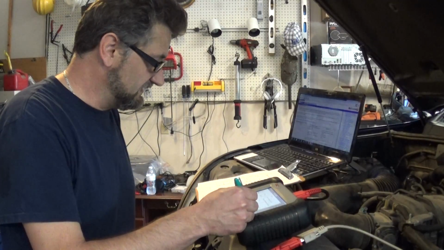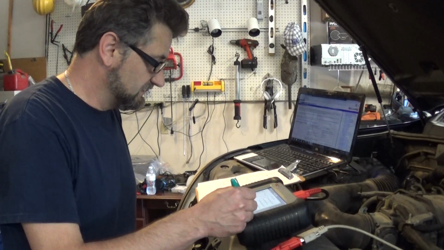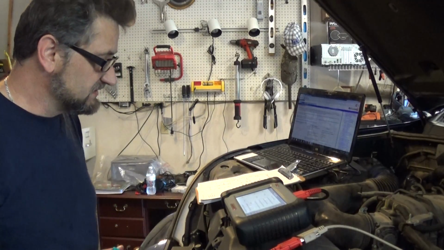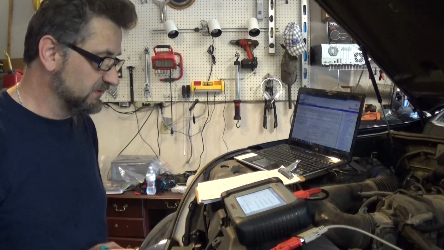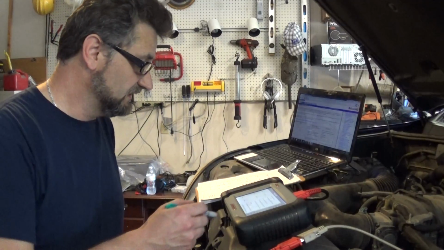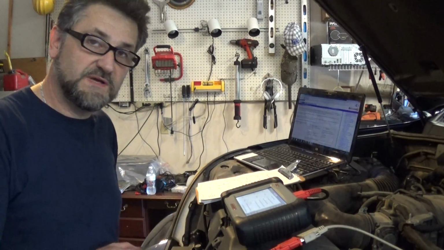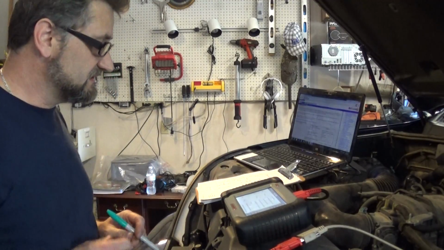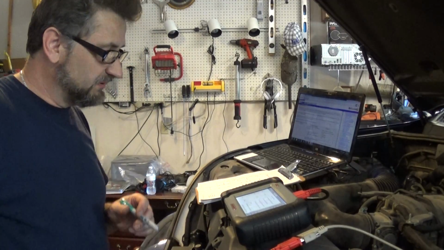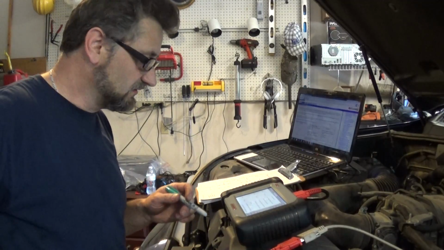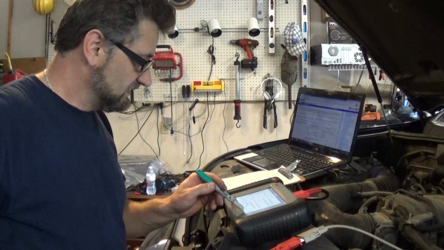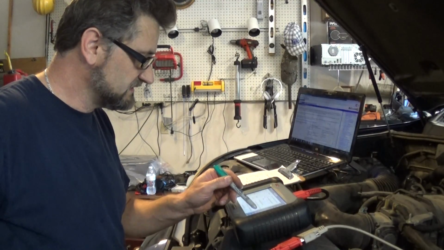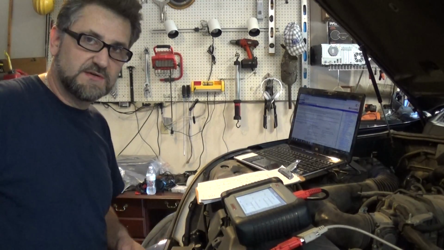I have a P1445, secondary air injection system switching valve number 2 bank 2 stuck. I have a P1442, secondary air injection system switching valve number 2 bank 1 stuck closed, and the other ones are for catalytic converter.